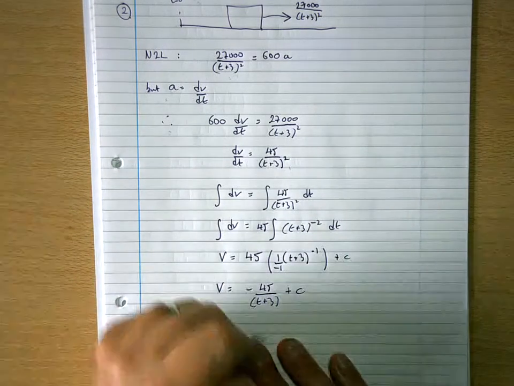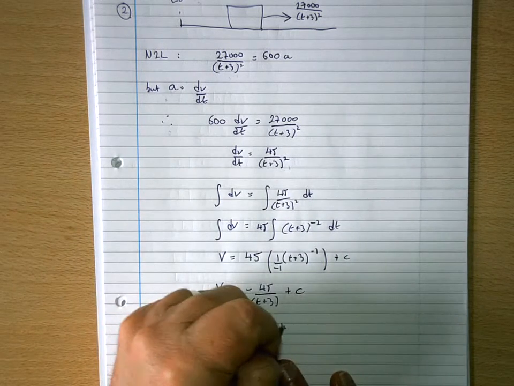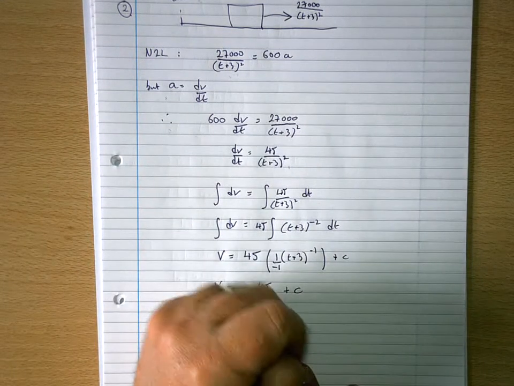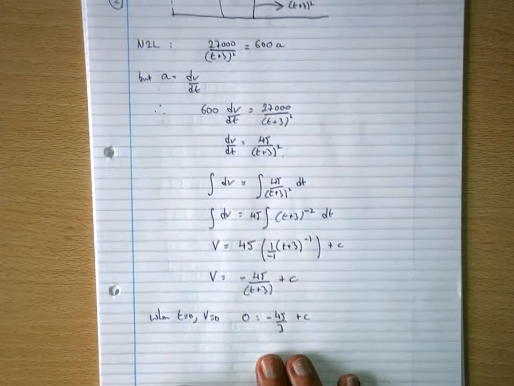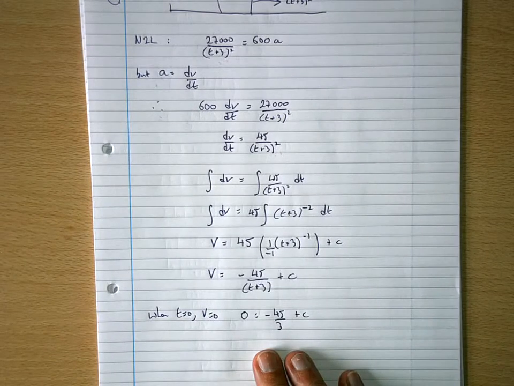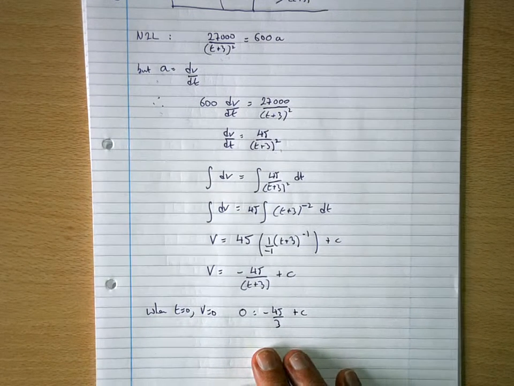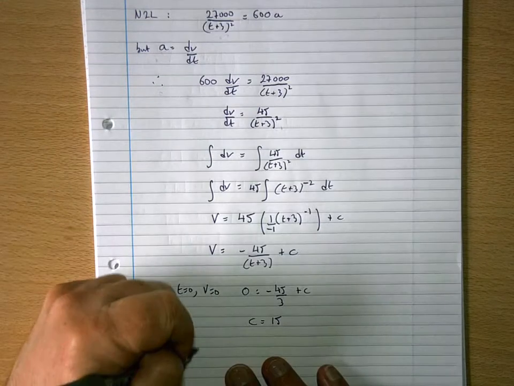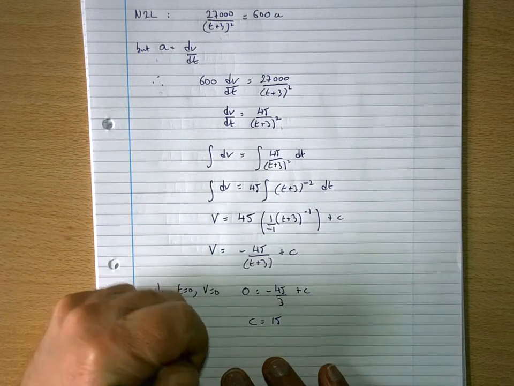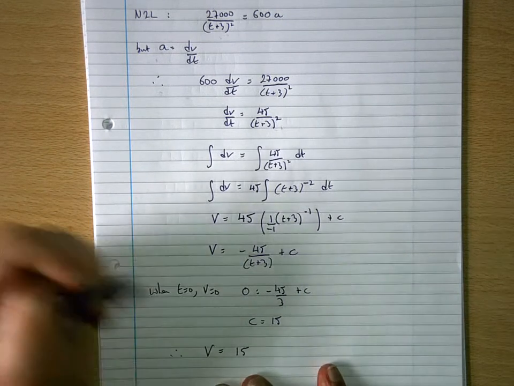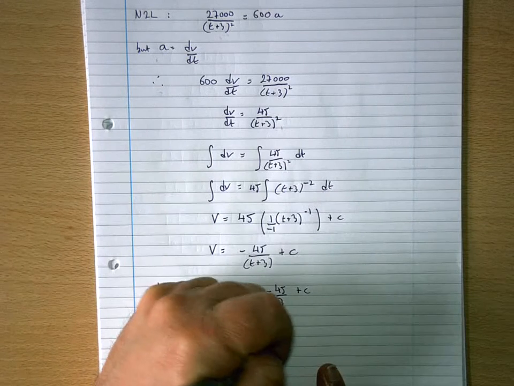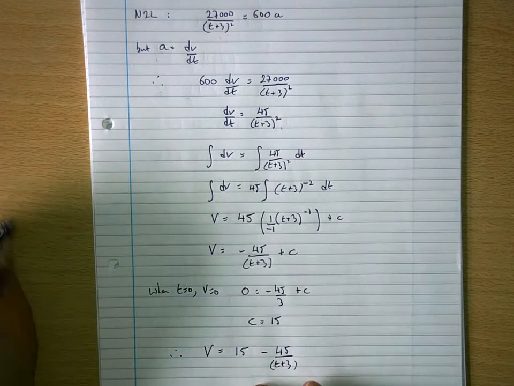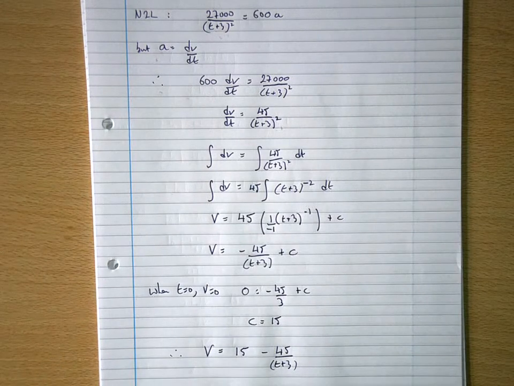So we're going to have 0 equals -45 over 3 plus c. 45 over 3 is 15. So c equals 15. So v equals 15 minus 45 over t plus 3.